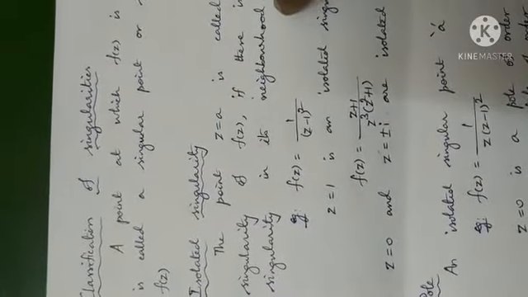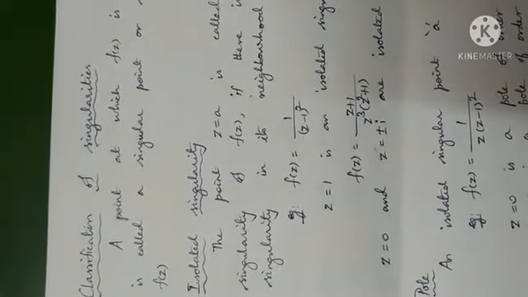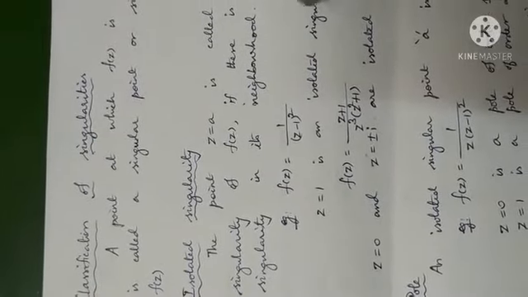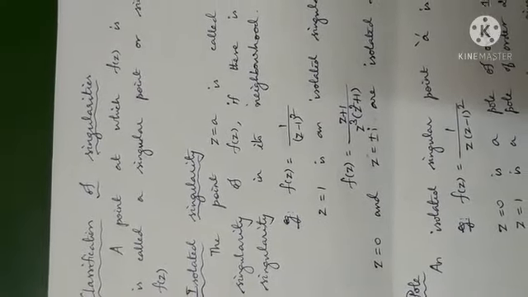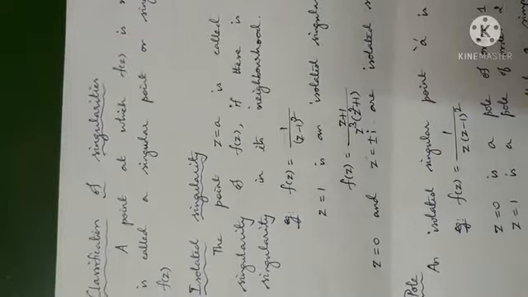Listen here. At z equal to 1, you draw some neighborhood. In each and every point of such a neighborhood, you cannot find another singular point.